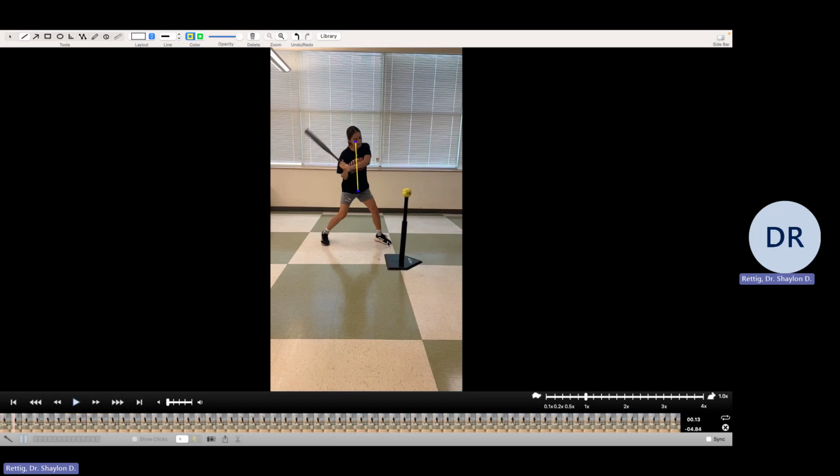Again, it's going to be a little trickier because you don't step into it. In most of the analysis, we have that negative move stepping into it. And so I'm having to guess a little bit about where you are in your positioning. But I would say no issues with sway, no issues with loss of power.